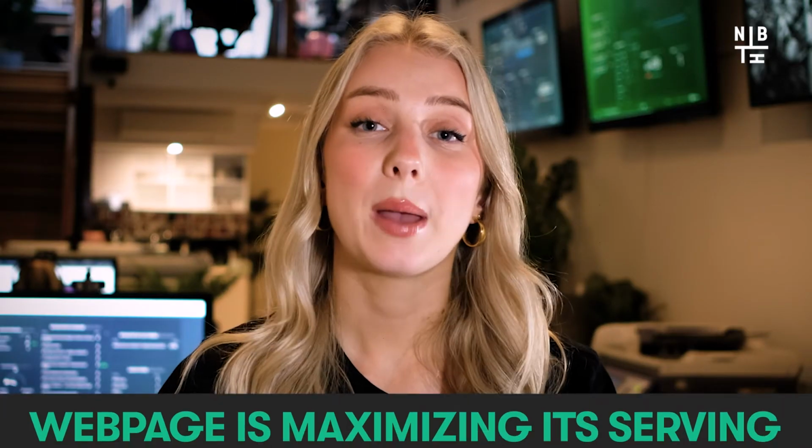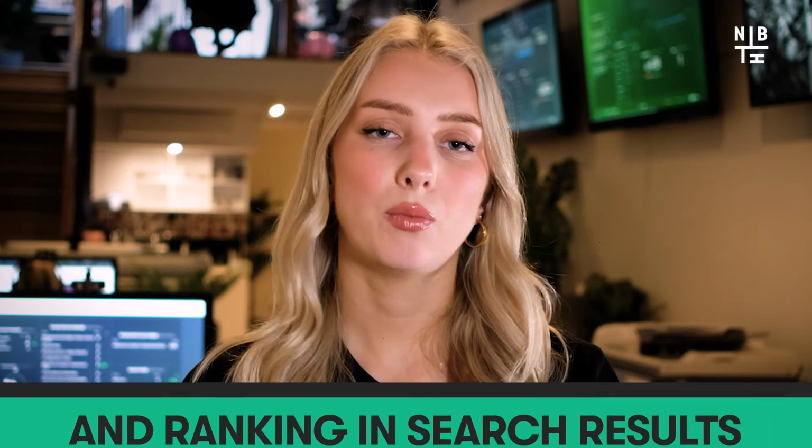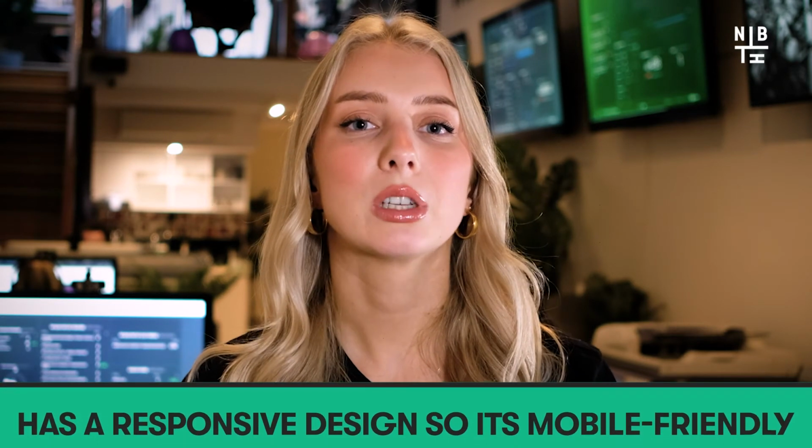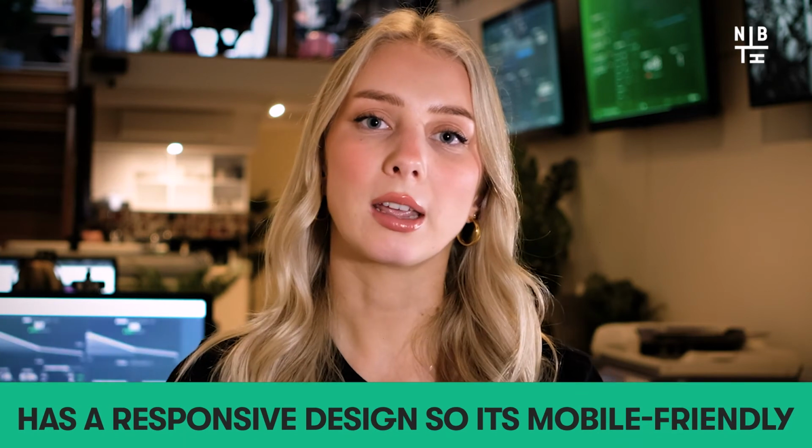To ensure that your web page is maximizing its serving and ranking in search results, make sure that your page is fast to load and has a responsive design so it's mobile friendly. Also, ensure that what you're putting out is useful to the user and keep it up to date, because no one's going to want to read a blog about key tech trends in 2016, because that's definitely come and gone a long time ago.